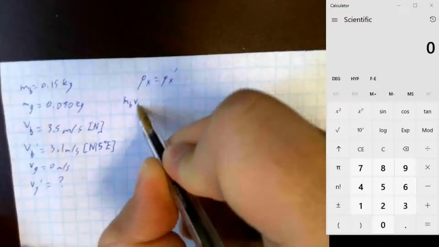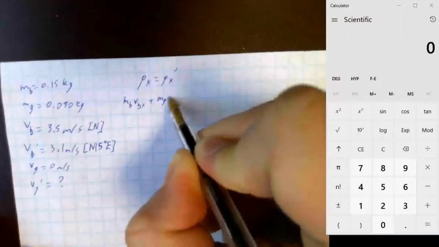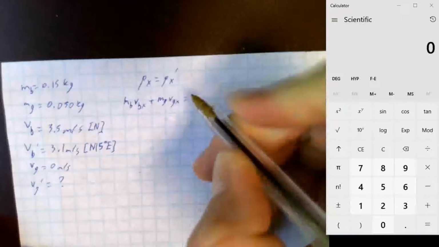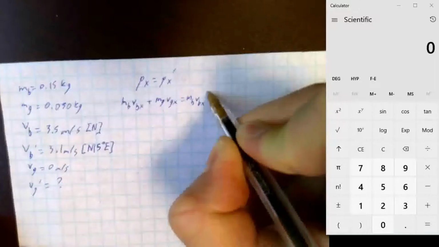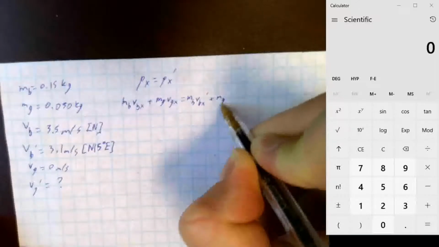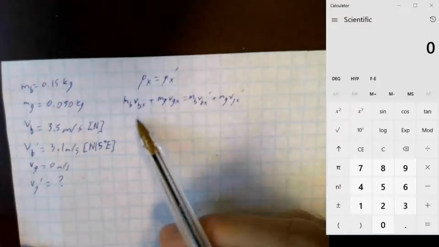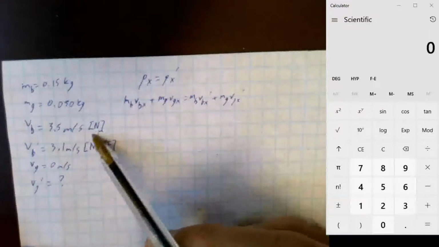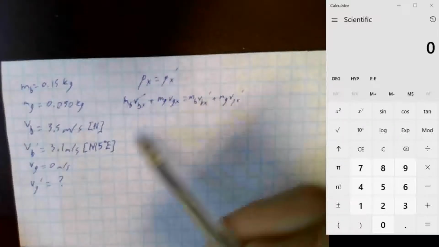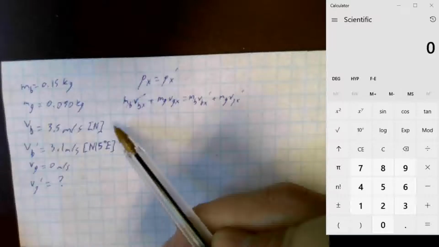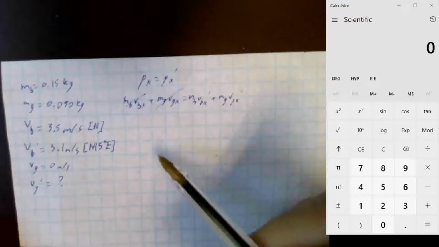So m_b v_bx plus m_g v_gx equals m_b v_bx prime plus m_g v_gx prime. What I know is that my billiard ball before is going directly to the north, so this is 0. My golf ball has no movement, it is stationary, so this is also 0.